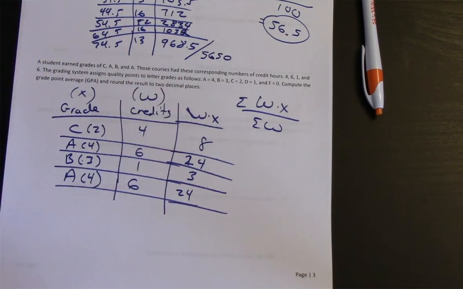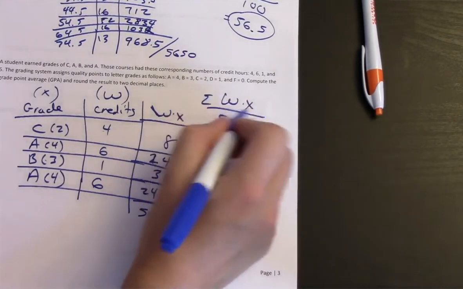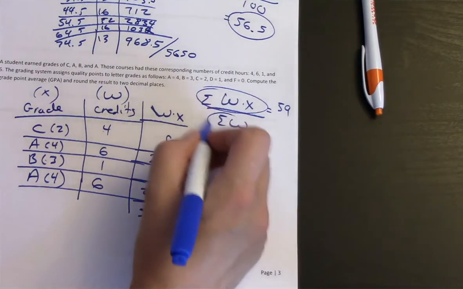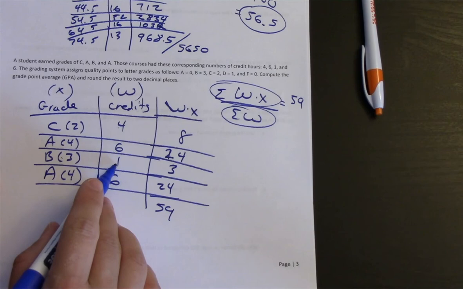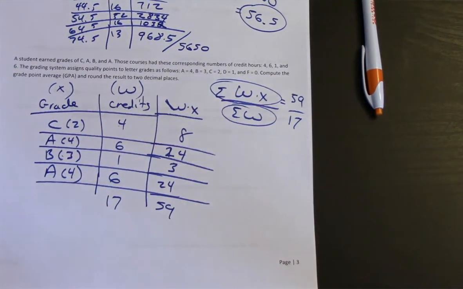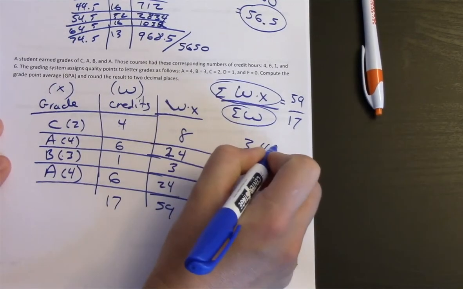So 8 plus 24 plus 3 plus 24, and I get 59. So that's my numerator. Okay, 59. That's the sum. Now I need the sum of w. So I need to sum up this one. So that's 10, 11, 17. Okay, so I take 59 and I divide by 17. And I get 3.47.